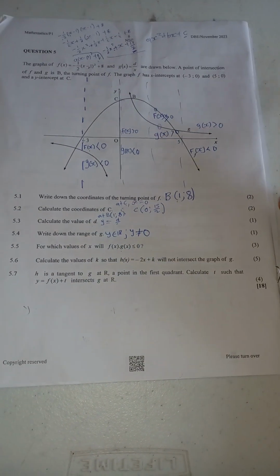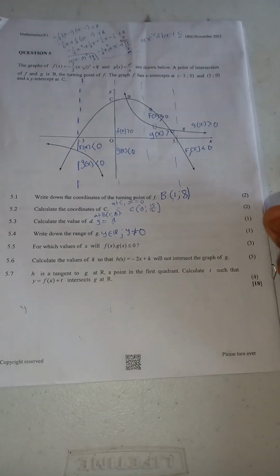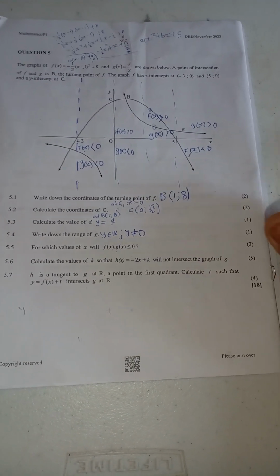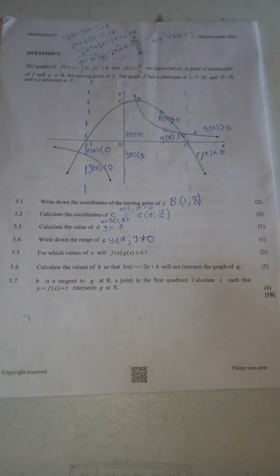Okay, and then what we are going to do now is identify the points.